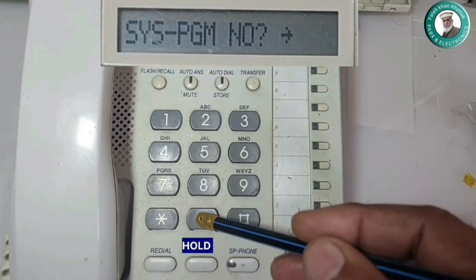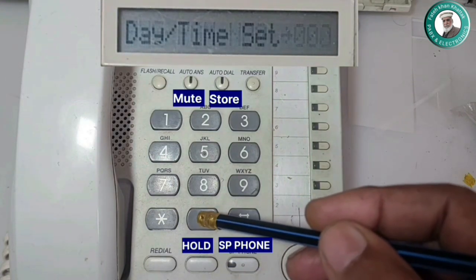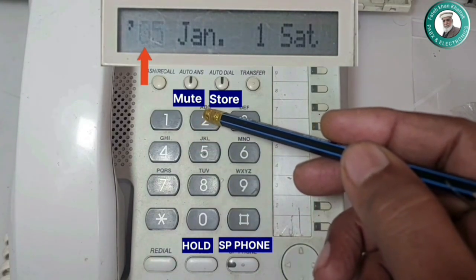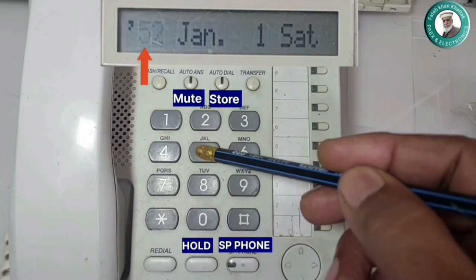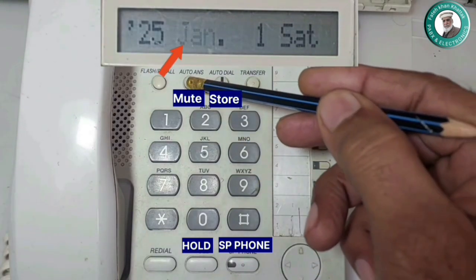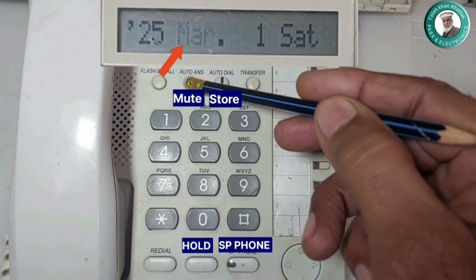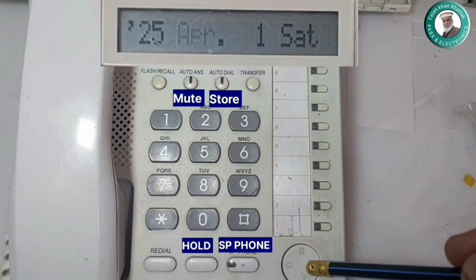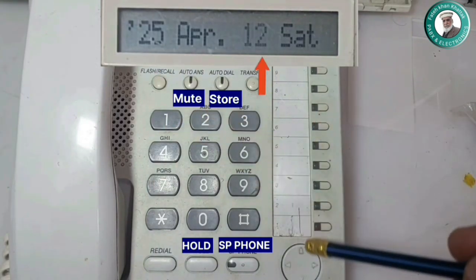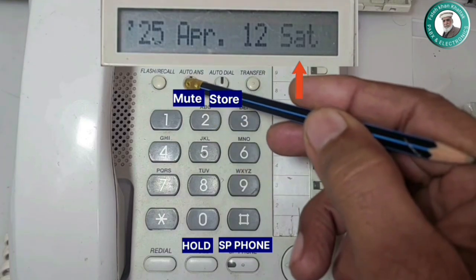Date and time setting. Code 000. The year. Month. Date. Days.